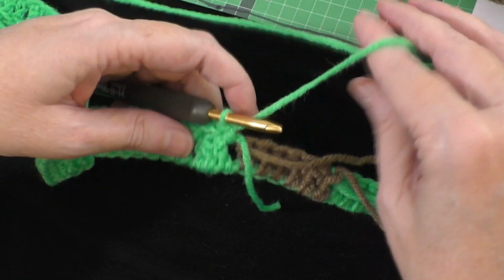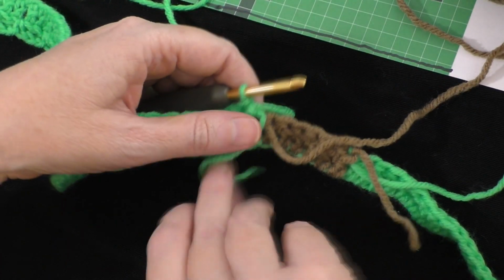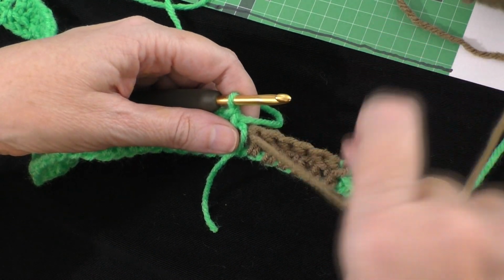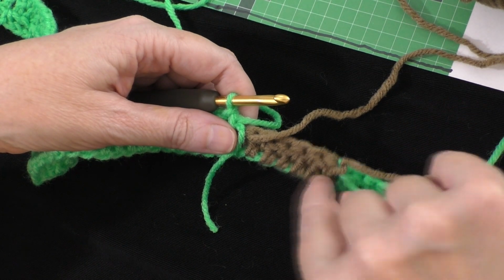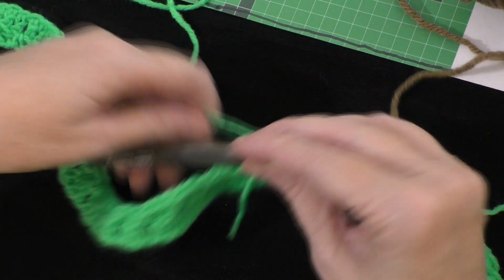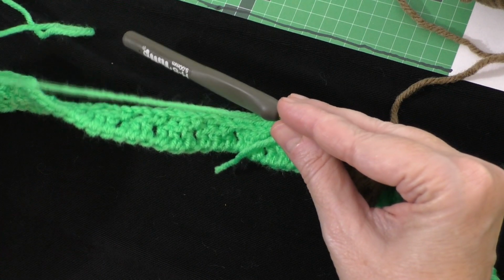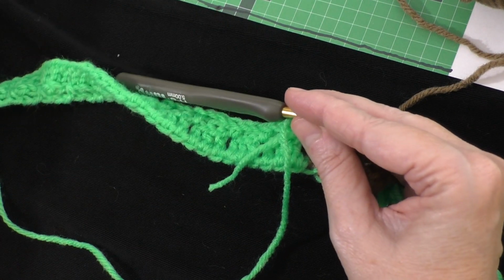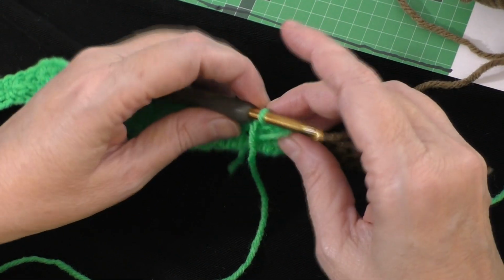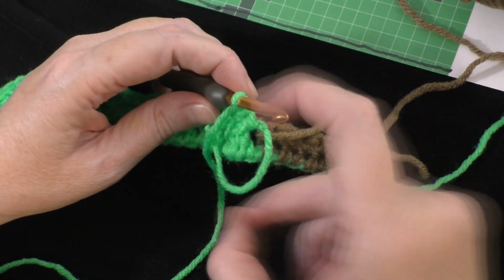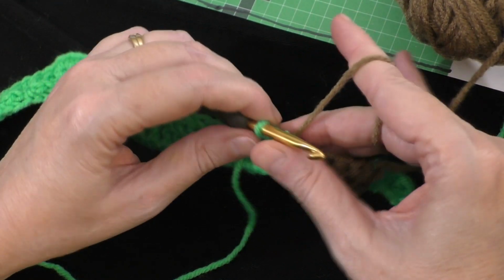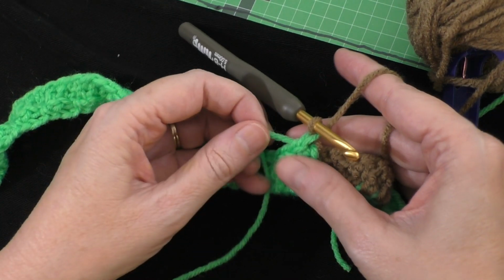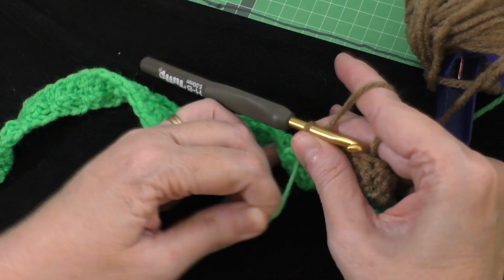Okay, so now as you can see, the next 2 sets of squares, 2 squares, because it's 3 stitches each, is brown. So I'm going to drop this green, but this time I'm going to bring it to the front because this is actually the back side of the work. Okay, and then I'm going to take the brown, and I'm going to pick that up and just do a chain by looping it through the loop. Okay, and then I'm going to take the green that I used, and I'm going to pull it up tight.